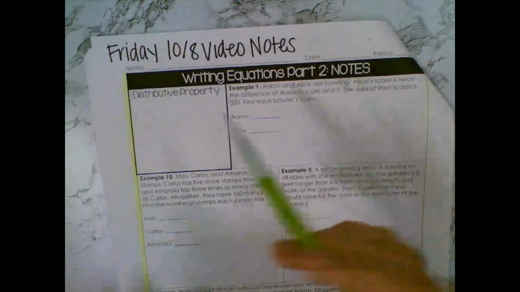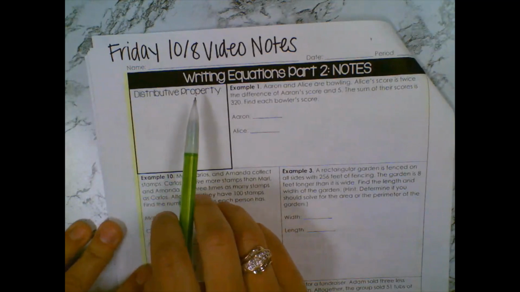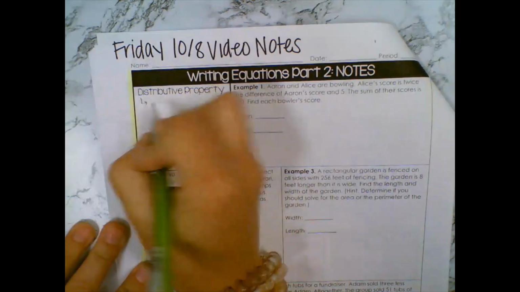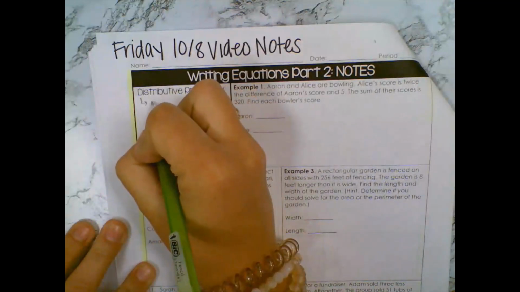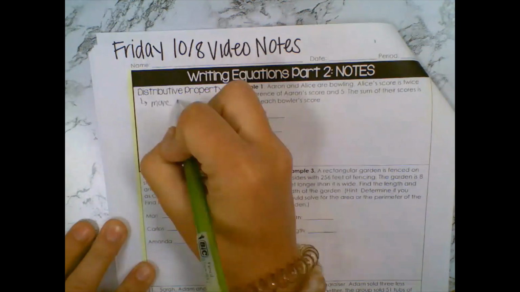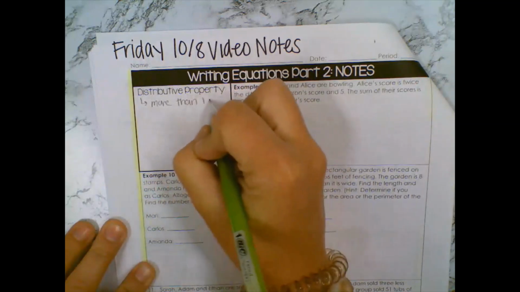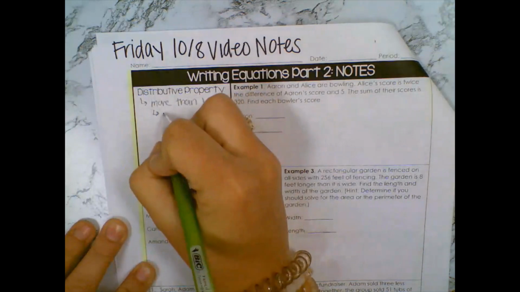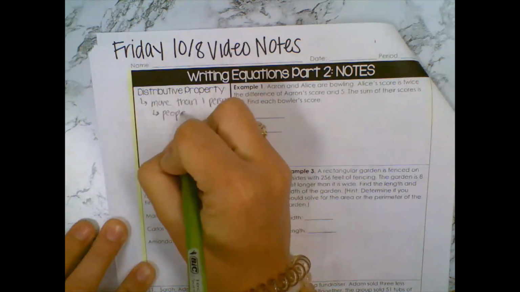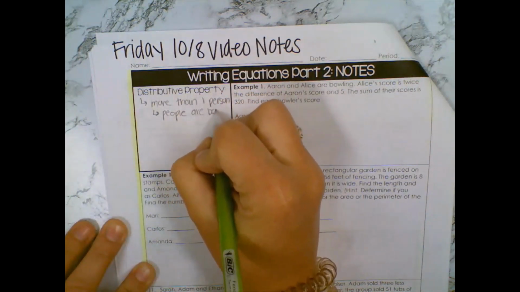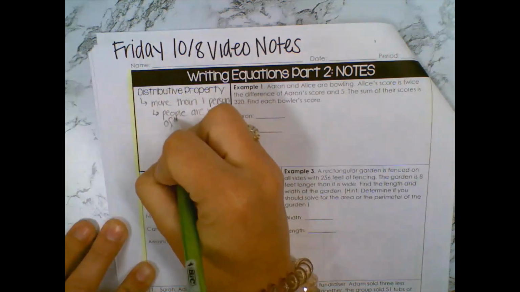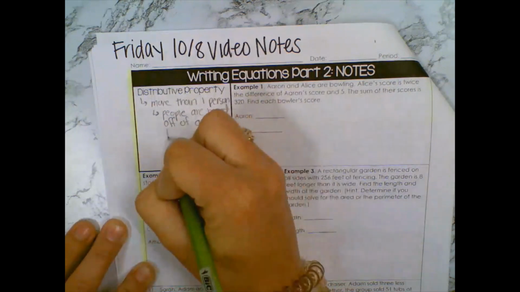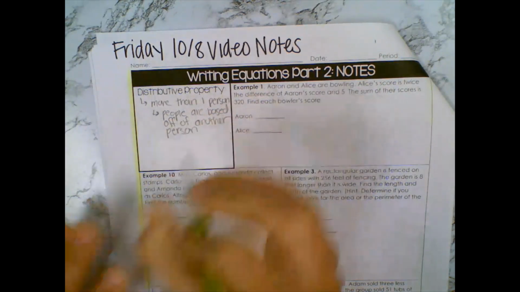Different of a setup. So what we're going to see in this situation is distributive property. And distributive property is going to come from when we have situations where there is more than one person, and then people are based off of another person. So that may sound a little weird right now, but I'll give you an example.